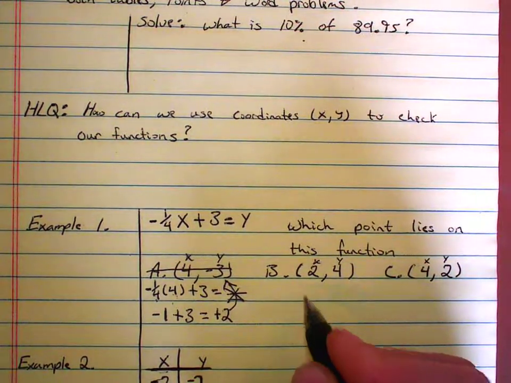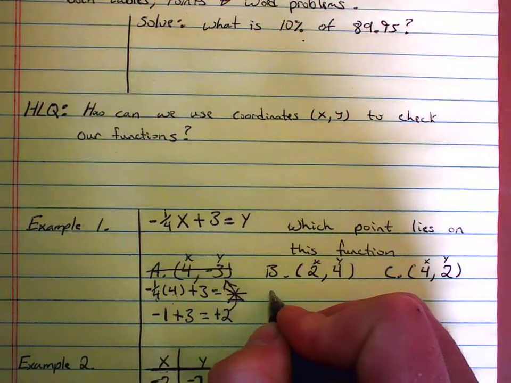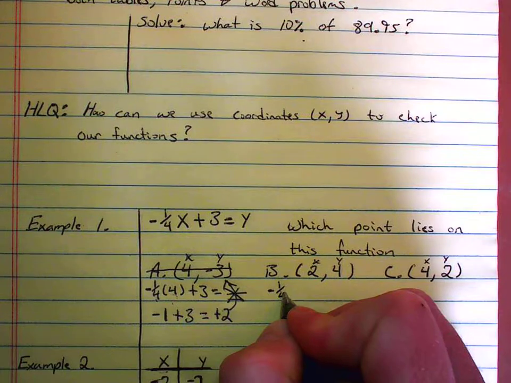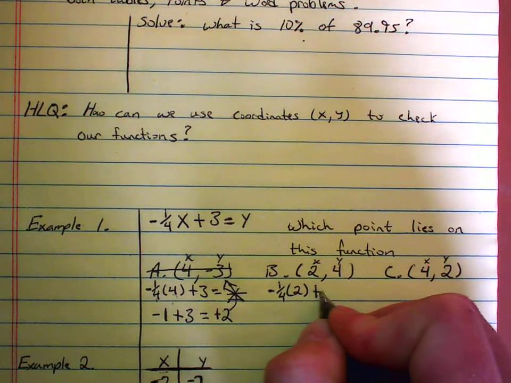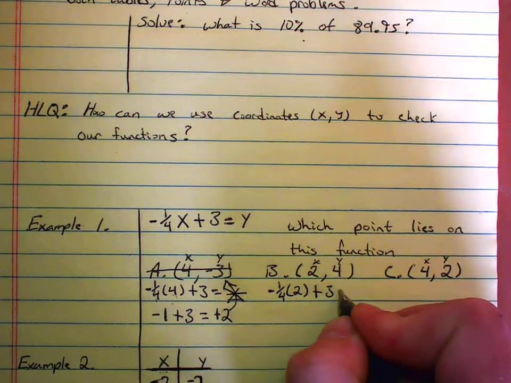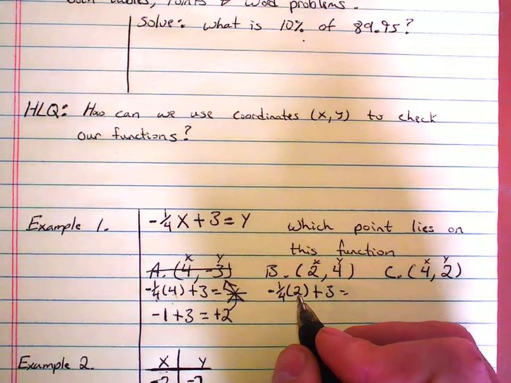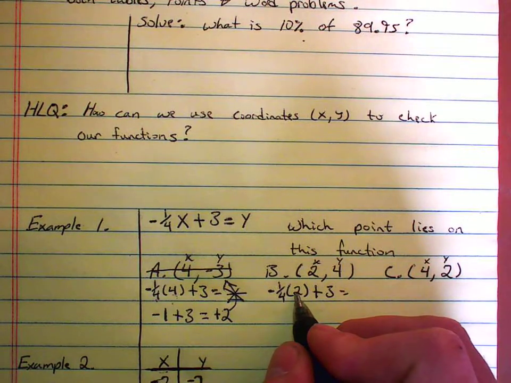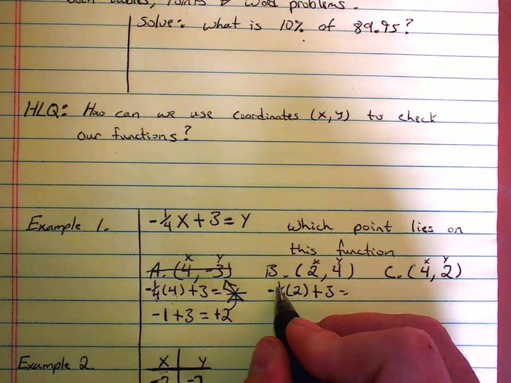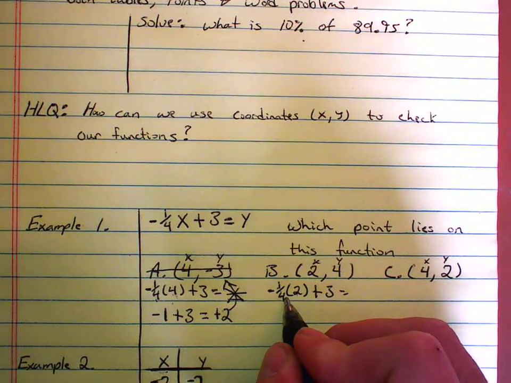So we'll move on to B and we'll work out B. On B, we're going to take the same thing, our original function, which is negative 1/4. This time, we're going to put in 2 plus 3. And we've got to try to work this out so that it equals 4. Got to start right here. Just like PEMDAS, parentheses first. 1/4 times 2 is like saying I get 1/4 for every dollar, I have $2. How many quarters is that? Well, that's 2 quarters. Well, 2 quarters is 50 cents.